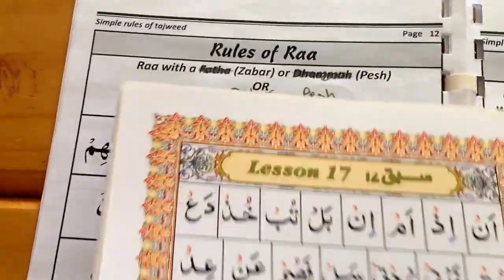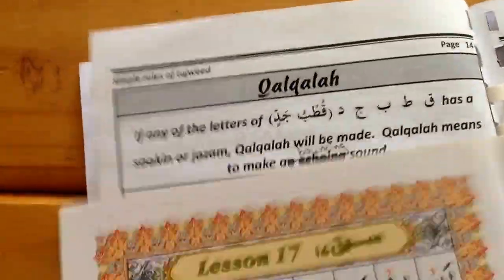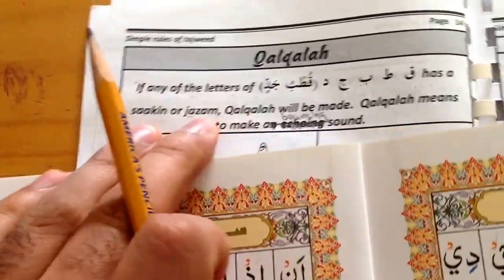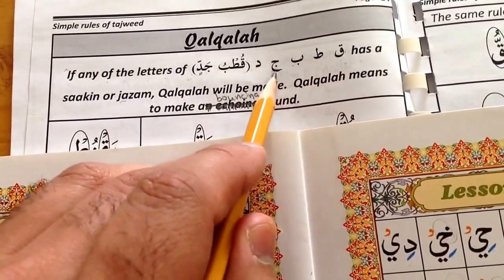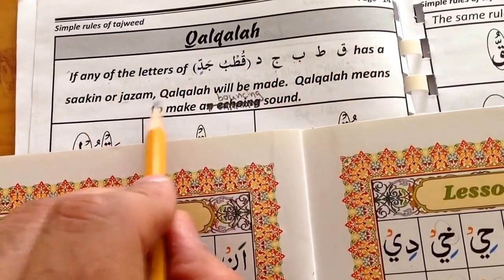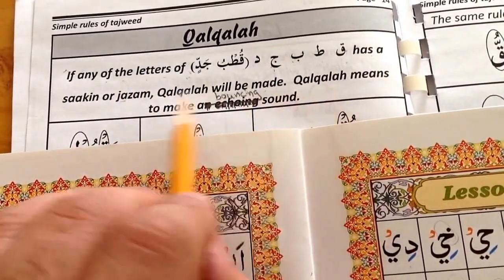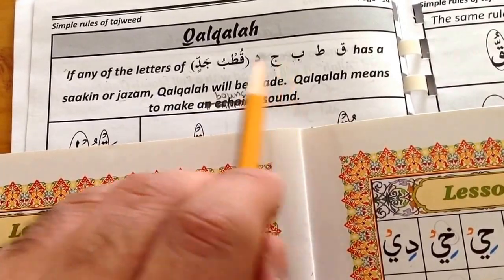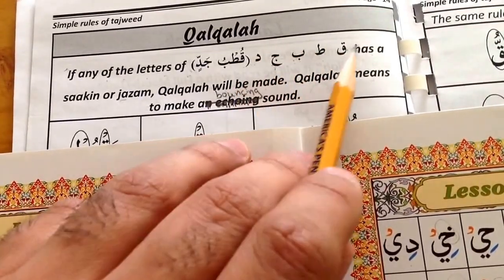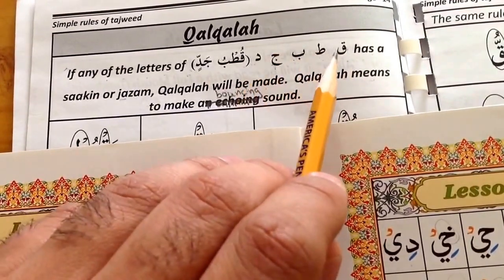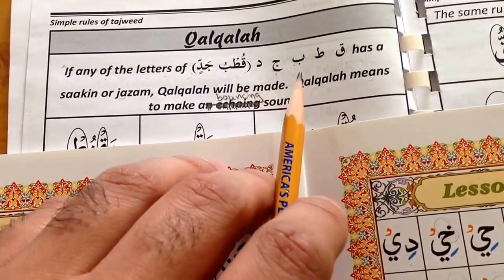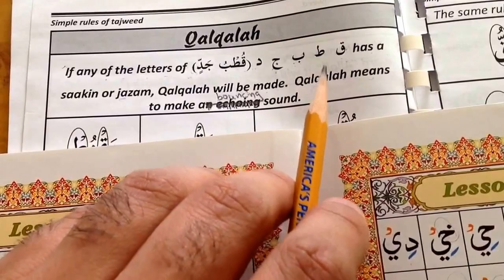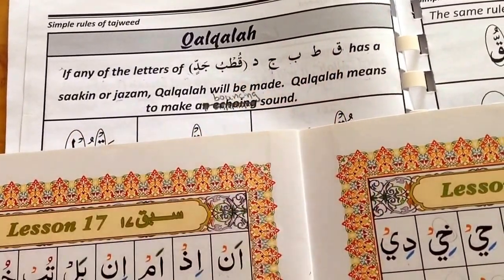Before we start with the lesson, let's go over the rule of qalqala. We went over this in the previous lesson. Rule of qalqala: if any of the letters of qutubu jaddin, qaf, ta, ba, jim, dal has a sakin or jazm, qalqala will be made. Qalqala means to make a bouncing sound. So there are only 5 qalqala letters: qaf, ta, ba, jim, dal. So if any of them have a sakin on top, then you have to bounce it. Any other letters besides these 5 letters, we're not allowed to make qalqala on them. So there are only 5 qalqala letters. So let's start with the lesson.